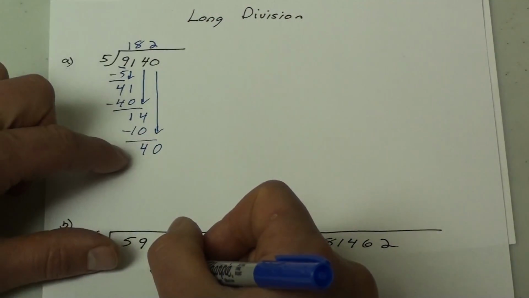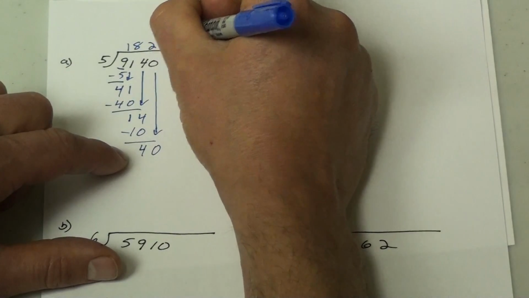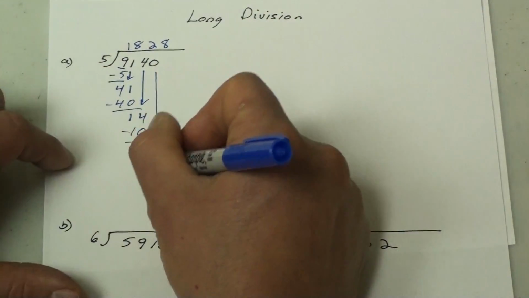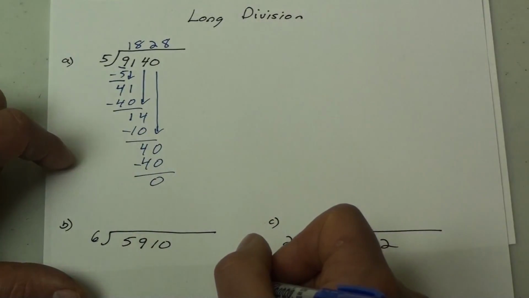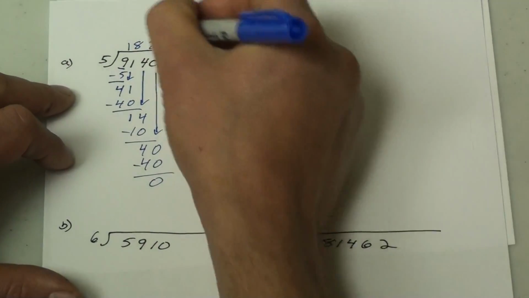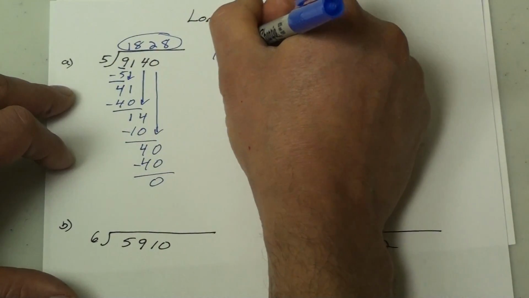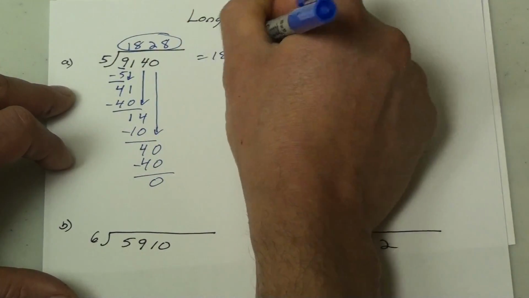How many times does 5 go into 40? 5 goes into 40 8 times. 8 times 5 is 40. Subtract gives me a remainder of 0. So my final answer is the number that's up top, 1,828. That's my answer.